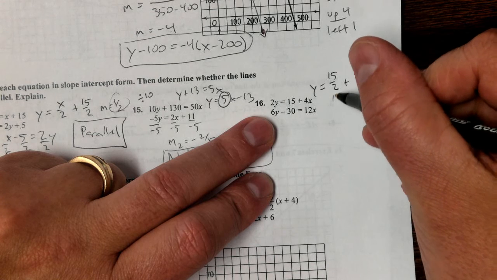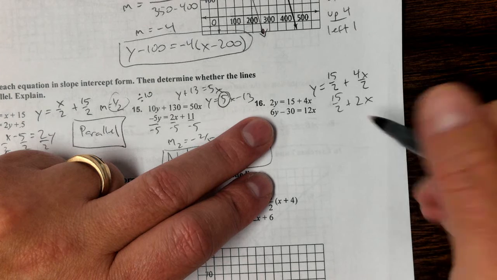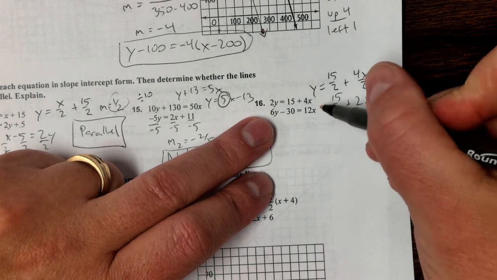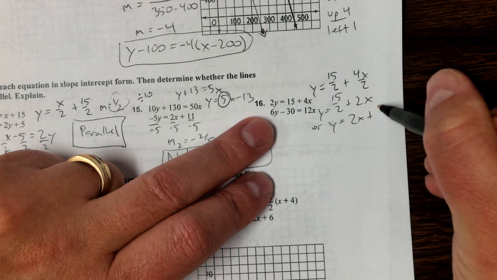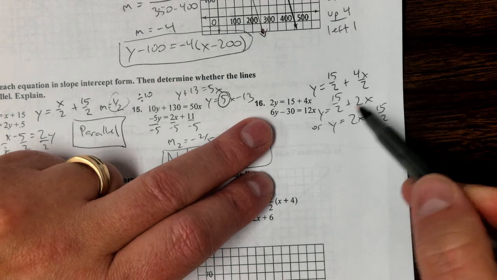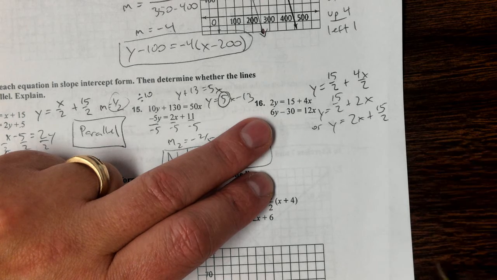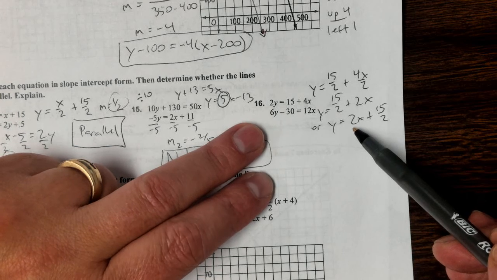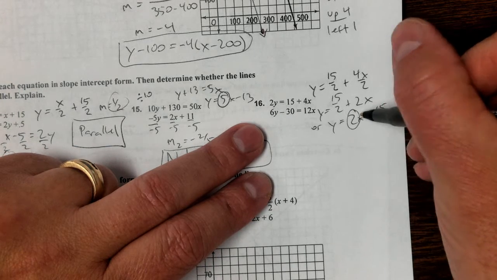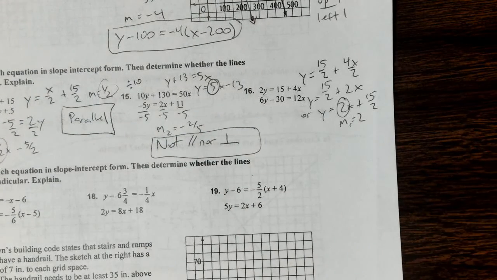And so that's 15 halves plus 2x. You can either leave it in that form, or you can move things around. If you're just moving it around and it's on the same side of the equal sign, don't change it to negative. We're just putting the 2x term first. And so this would be your slope. So 2 is your slope.